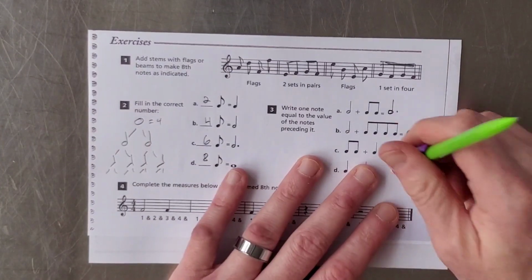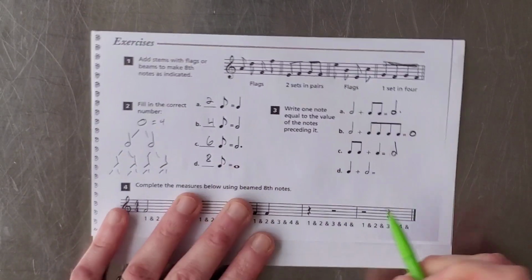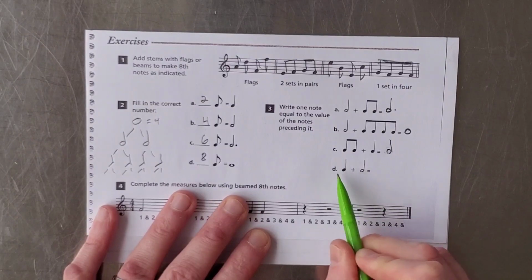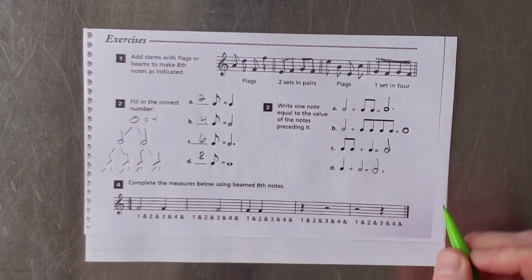Oh, sorry, that's what I'm doing here. I need a half note. So 2 beats or a half note. And then this one here, we've got a half note plus a quarter note equals a dotted half note. So a total of 3 beats.